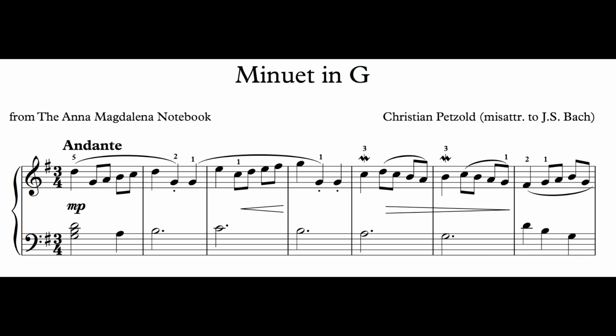So let's start off by just playing it with the score up in front of us. By the way, I'm not going to bother with the repeat marks. You'll see that the first 16 bars are repeated and then the second 16 bars are repeated too, yeah? For now, I'm just going to play right through as if the repeat marks weren't there. Here we go.